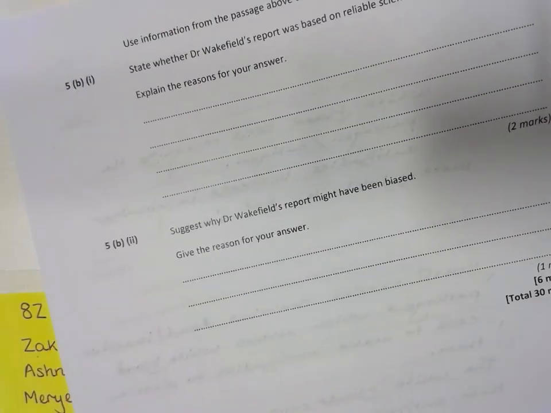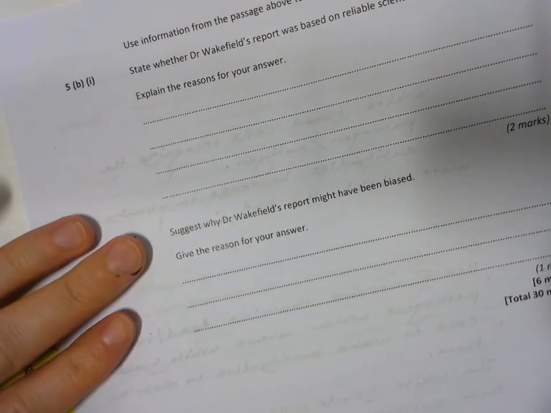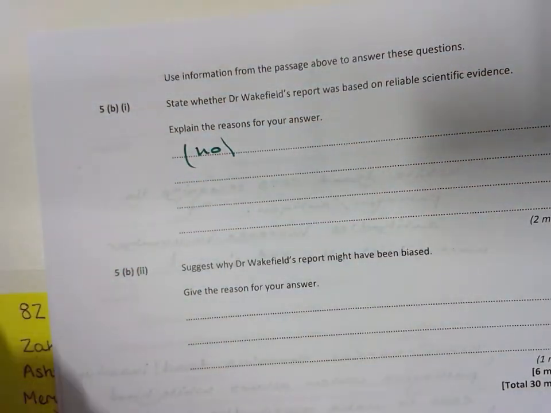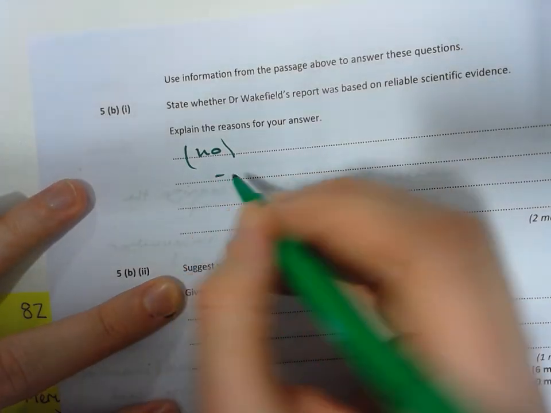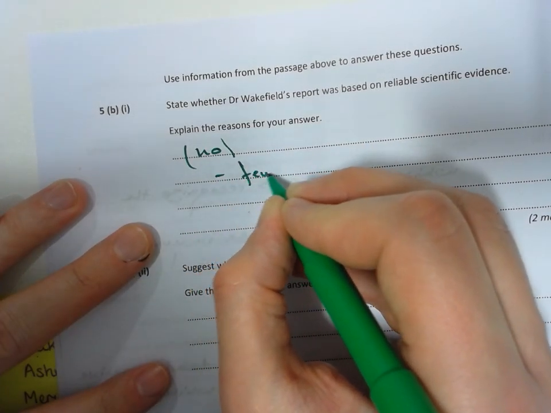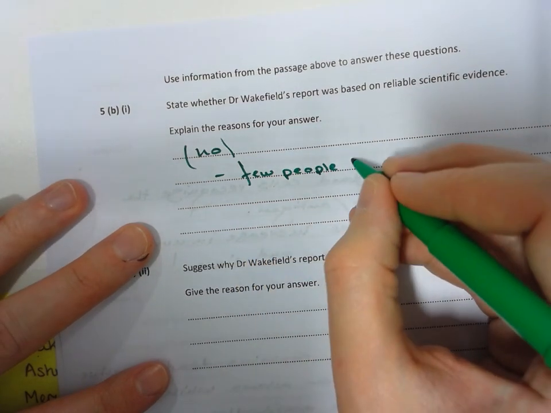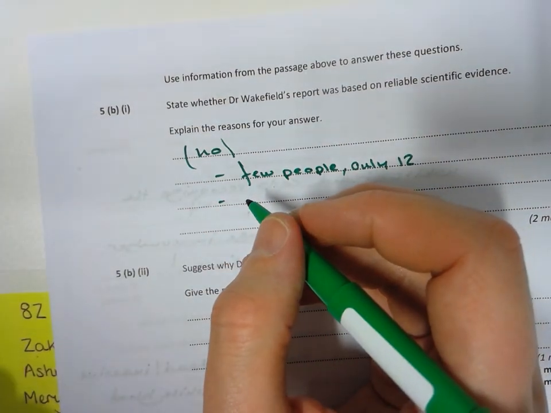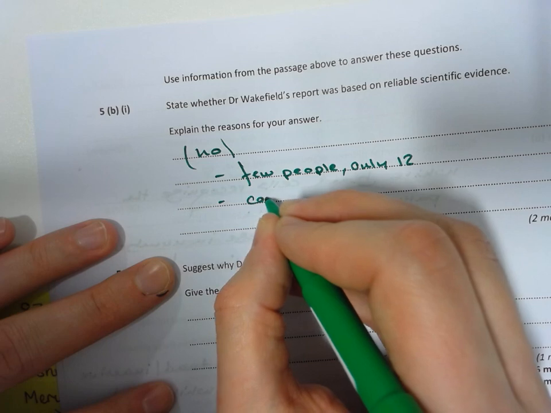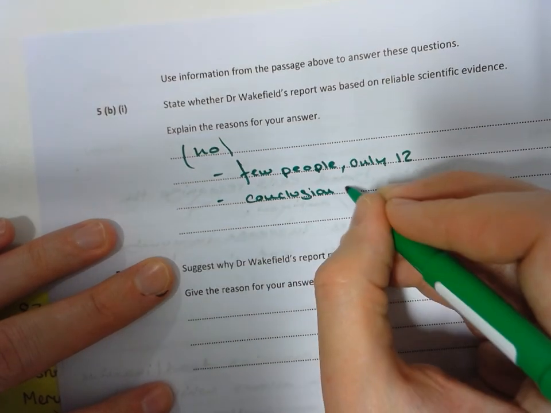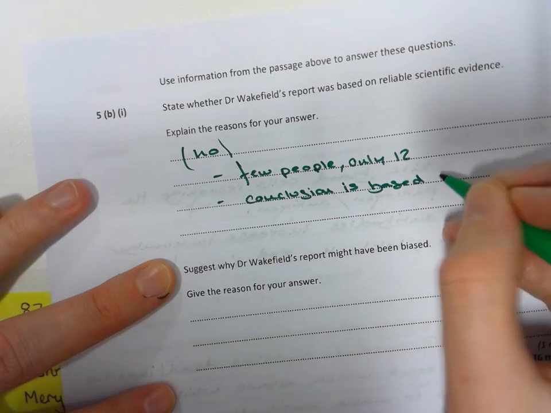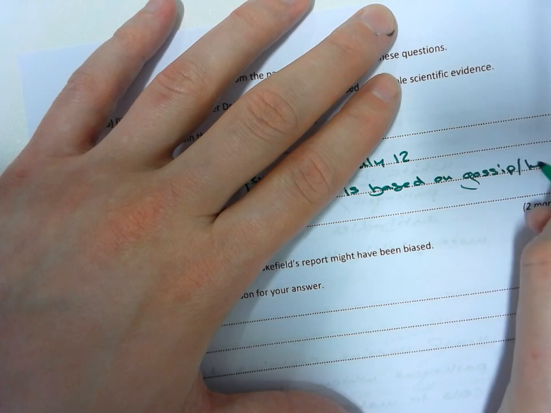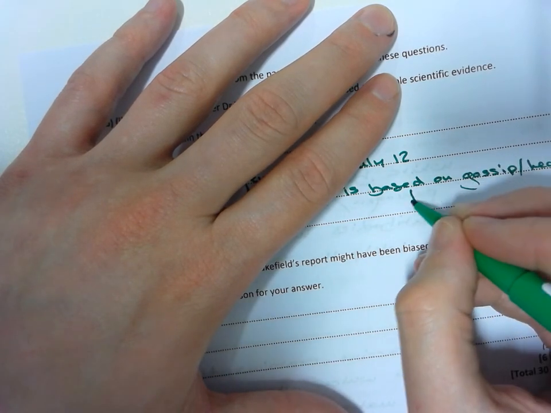Let's quickly go through the last couple of answers. So the answer to B part 1 is no, but you don't get any marks for saying this. Right, you get marks for giving reasons. So you could say there's few people, only 12. You could say the conclusion is based on gossip from the parents, or hearsay is another word for gossip. From parents.